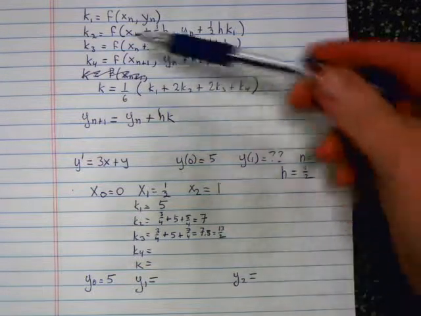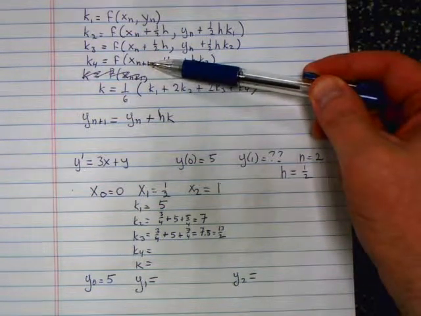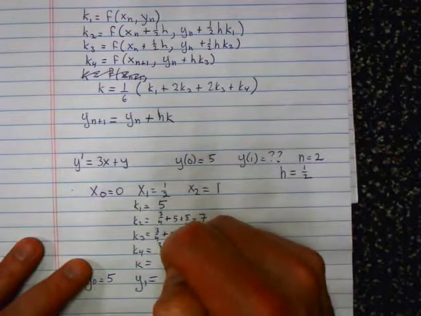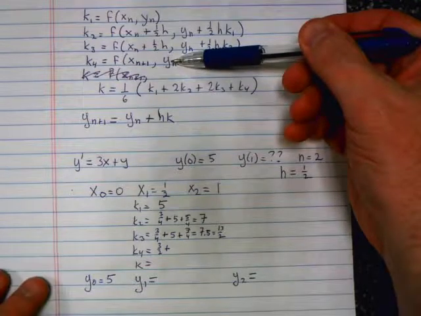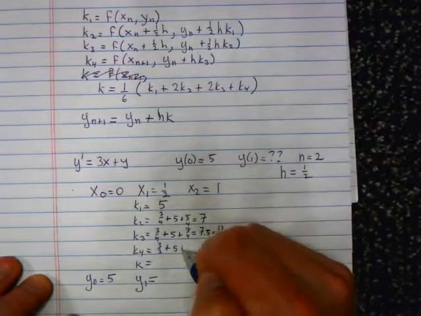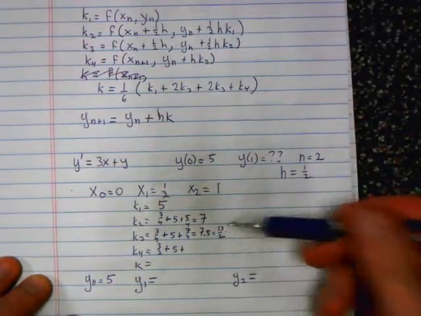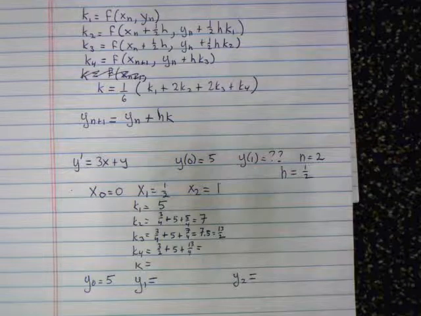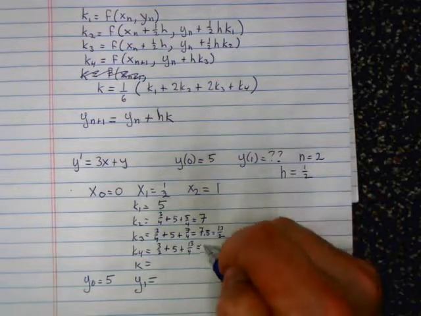Okay, now to find k4, I take my next x value. What's my next x value? 1/2, and I plug it in. So that's going to be 3 halves. Plus, my current y value is still 5, plus h is a half, k3 is 13 halves, so that's going to be 13/4. Alright, so 3 halves plus 5 plus 13/4. I got 14.